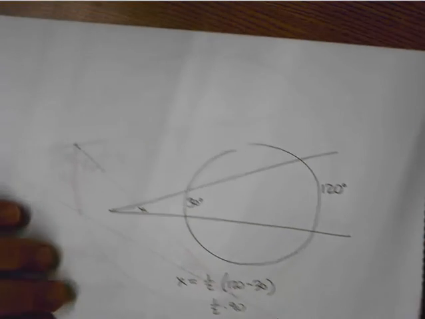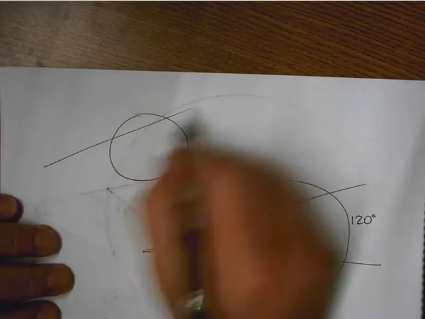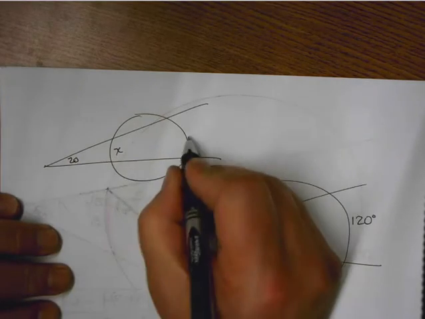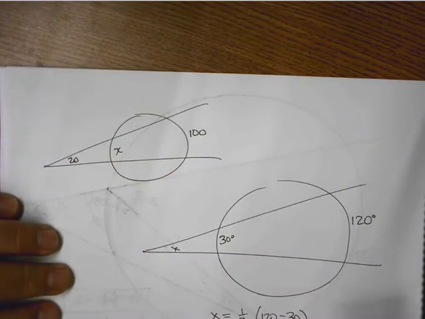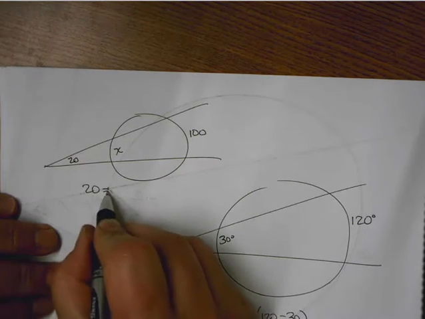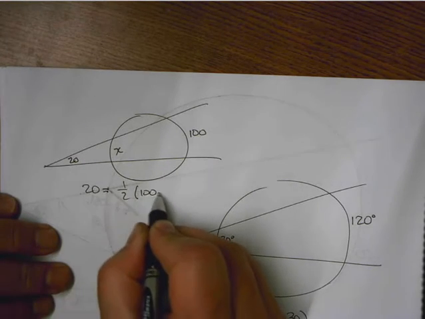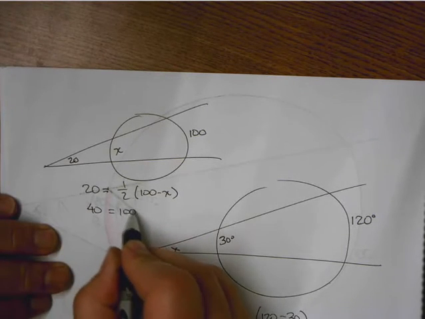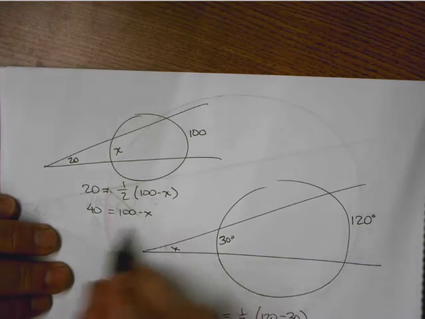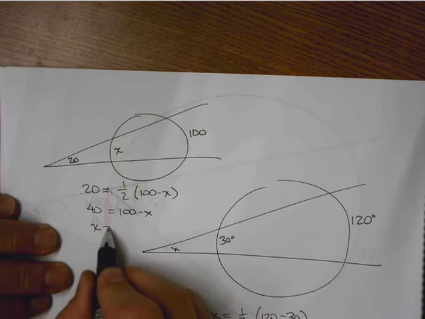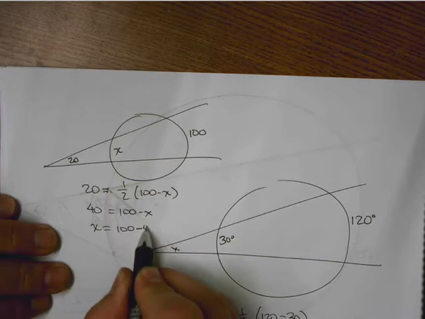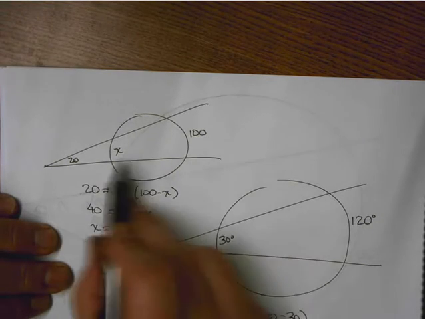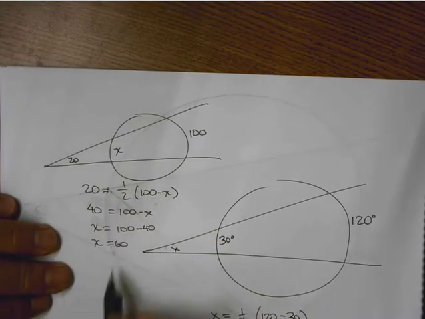And of course, this could be done with a little bit more challenge by putting the variable in a different location. What if I told you this was 20 degrees and this was x and this was 100? Now I'd have to say that 20 is equal to 1/2 of 100 minus x, and I'd solve. Multiply both sides by 2. 40 equals 100 minus x. I'm going to add x and subtract 40 so that I get x is equal to 100 minus 40, or x is equal to 60. And if I think about it, 100 minus 60 leaves 40. Half of that is 20.